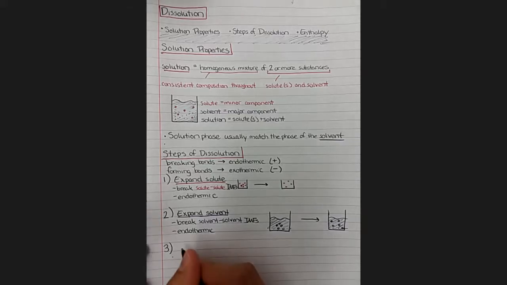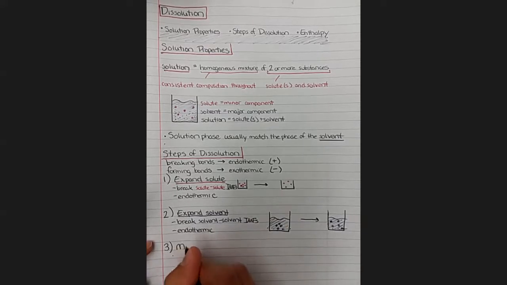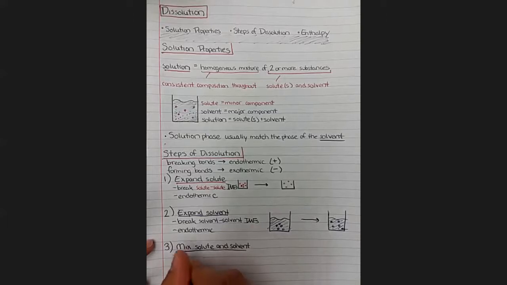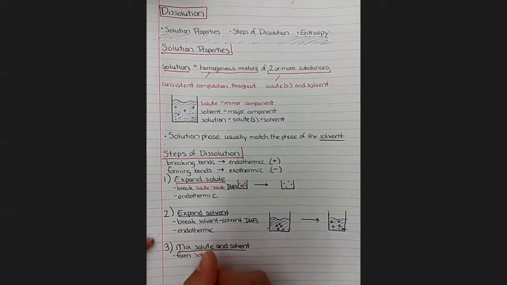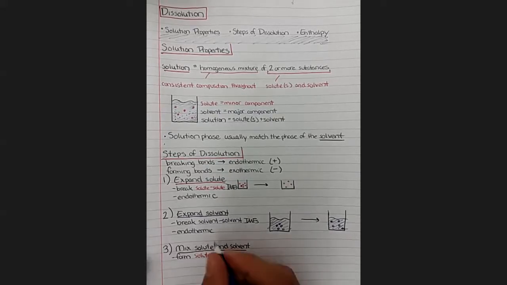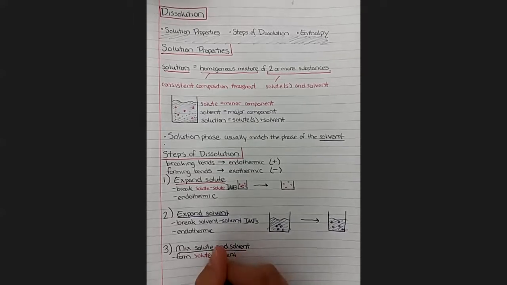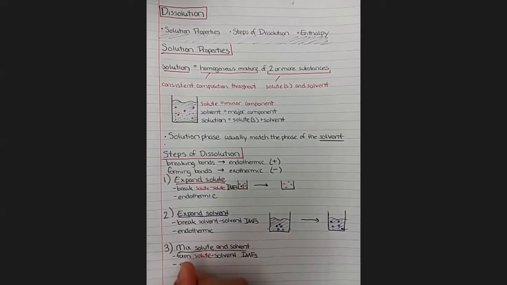All right, and our final step, now that we've created space here and we've created space here, is to mix them together. So we'll mix the solute and the solvent. And this time, we are not going to be breaking any interactions, we're going to be creating them. We're going to be creating interactions between the solute and the solvent. New intermolecular forces are formed. And new intermolecular forces are favorable, so the process is going to be exothermic.